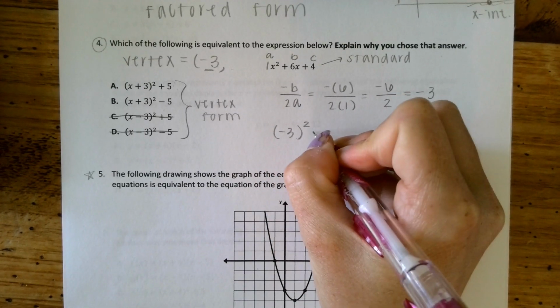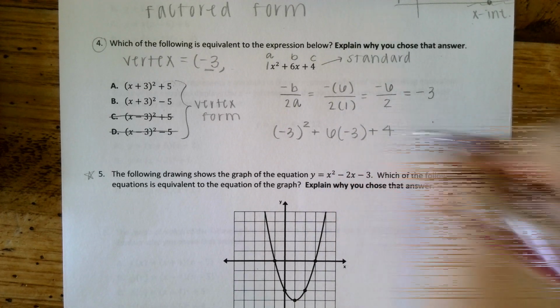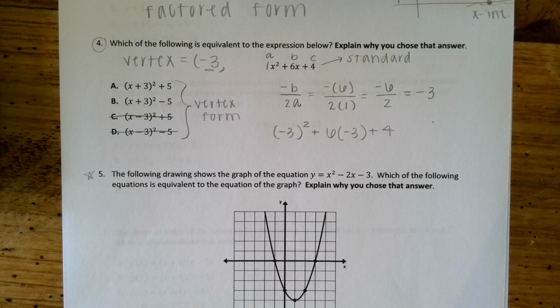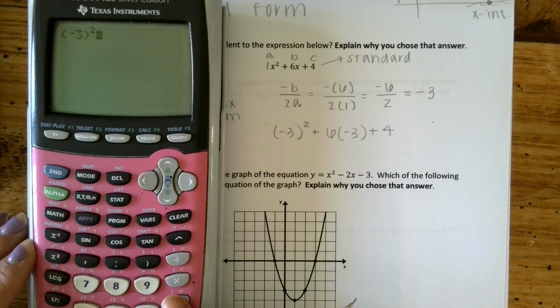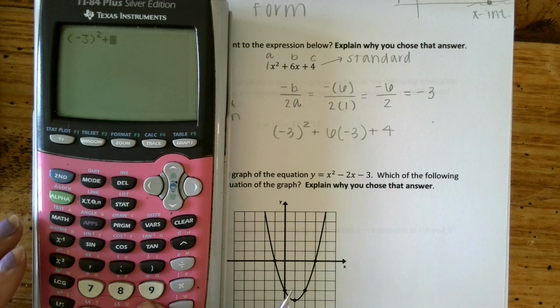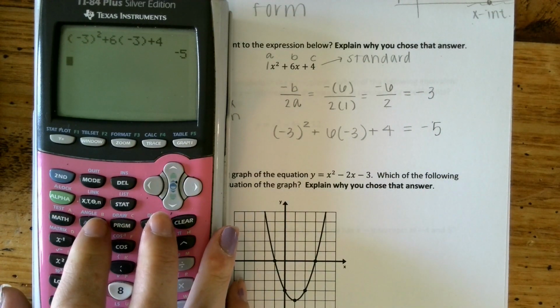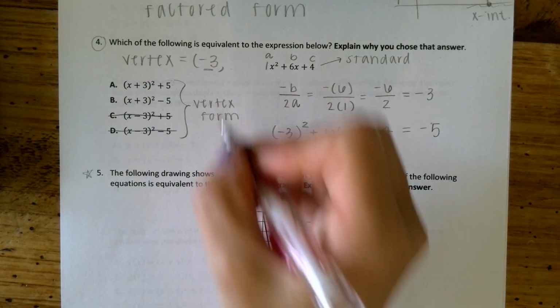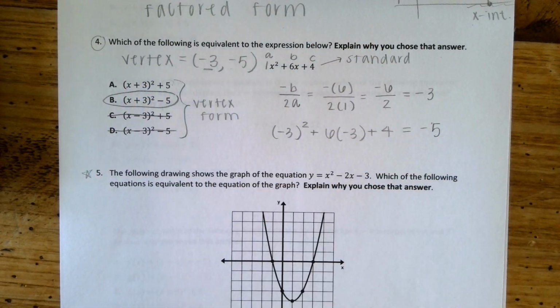So negative 3 squared plus 6 times negative 3 plus 4. I'm going to go ahead and type that into my calculator. So I have negative 3 squared plus 6 times negative 3 plus 4, and we get negative 5. Okay, if the y value is negative 5, that means my answer should be B.